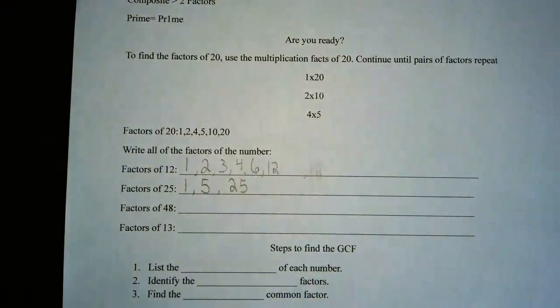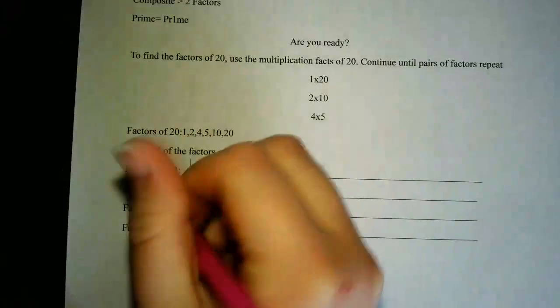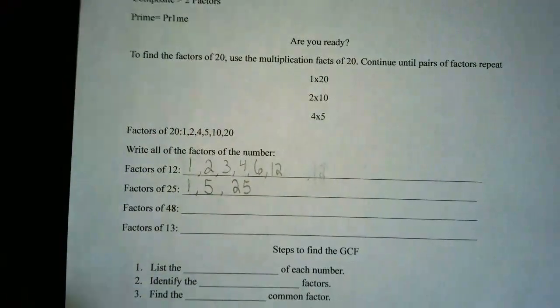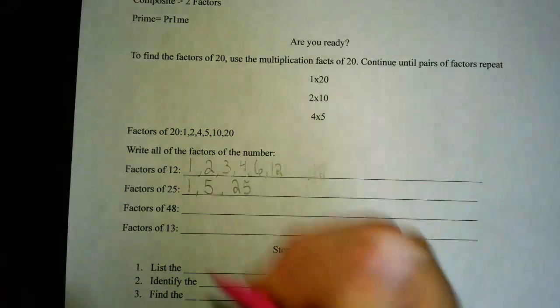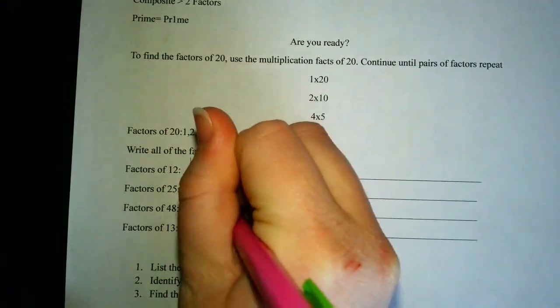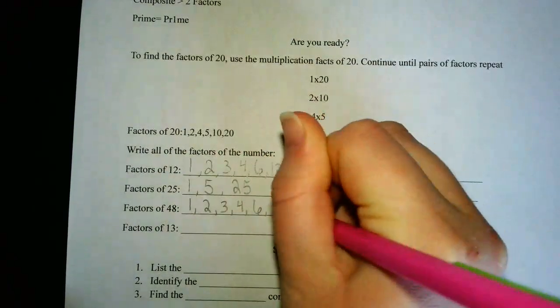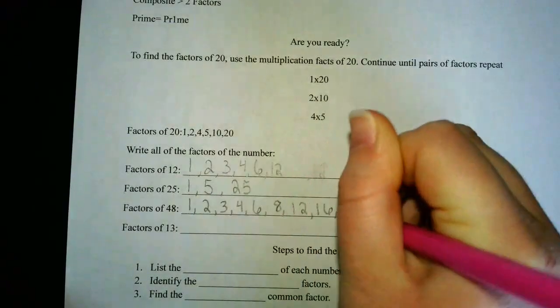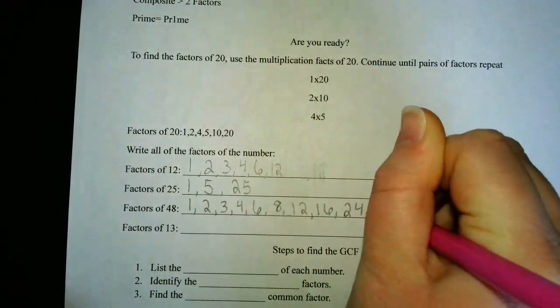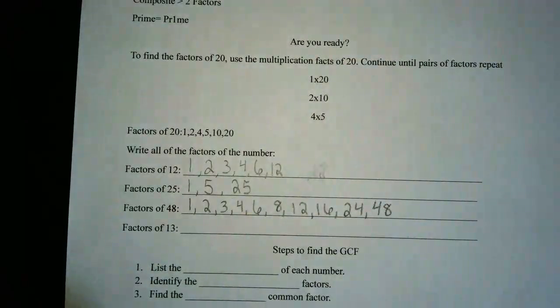The next one is the factors of 48. 48 is a longer list, so you try it and then check back. So those would be the factors of 48: 1, 2, 3, 4, 6, 8, 12, 16, 24, and 48. That is the longest list out of all of them.